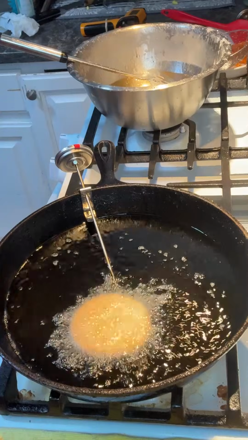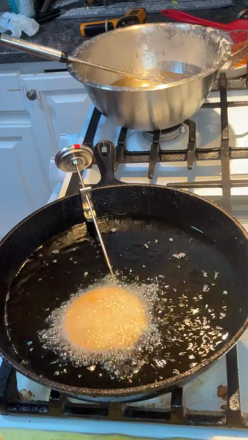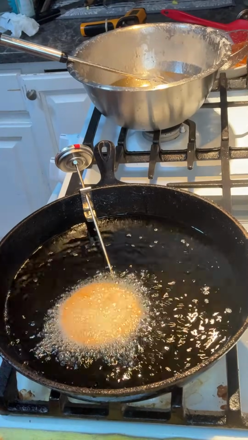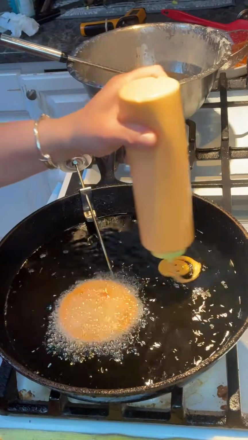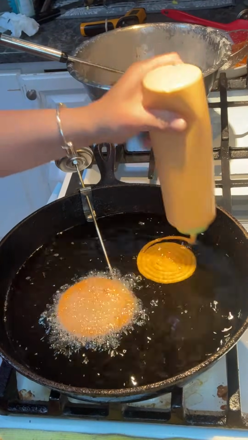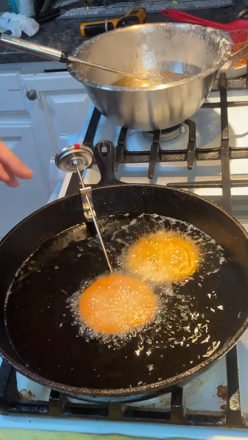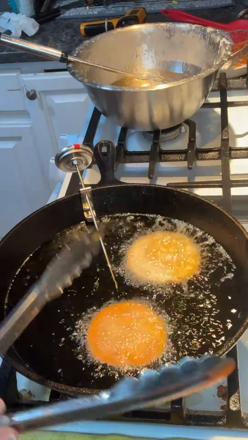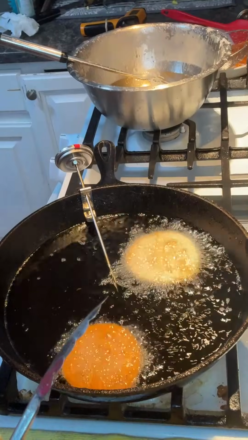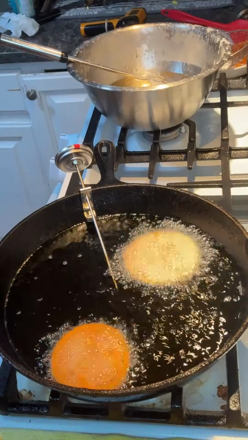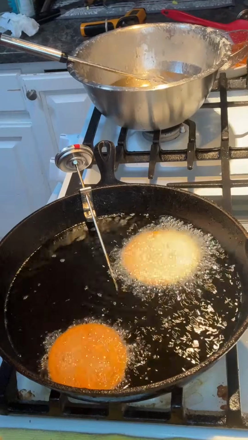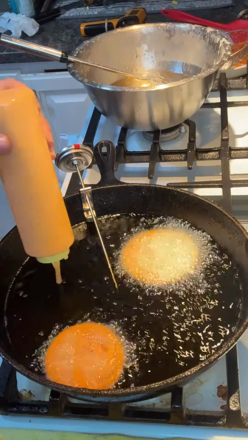So lots of bubbles coming out. So it's kind of at the bottom right now, and then it's going to slowly rise up. Now I can go ahead and turn up my heat. So now I have it at medium high.